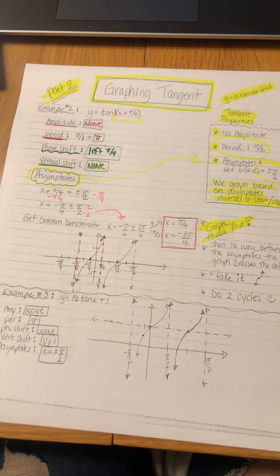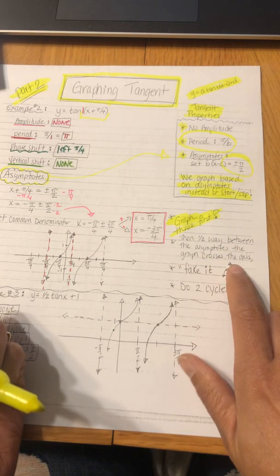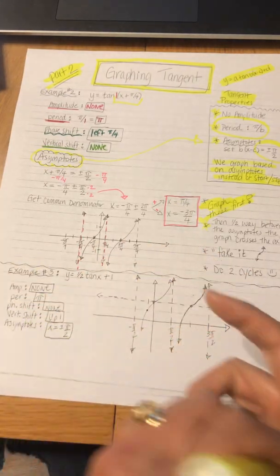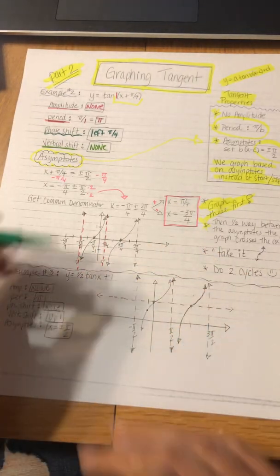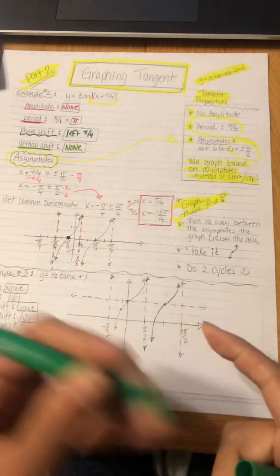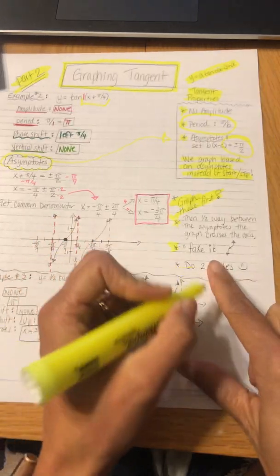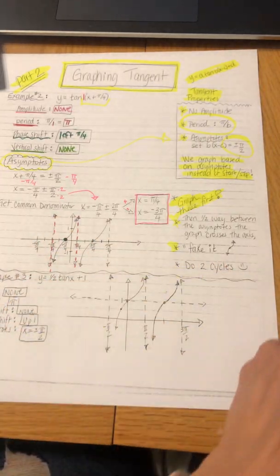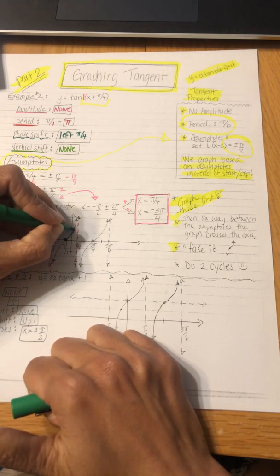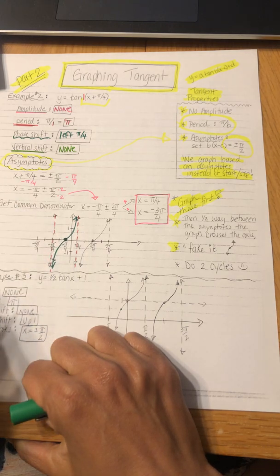Okay, and then it says, then halfway between the asymptotes, the graph crosses the x-axis. Okay, so halfway in the middle there, I'm going to plot a point, which ends up being at negative pi over 4. Okay, and then literally the next step is to fake it. Fake it till you make it. So we know, based on the parent function, that tangent hugs the wall going up on the right and hugs the wall going down on the left.